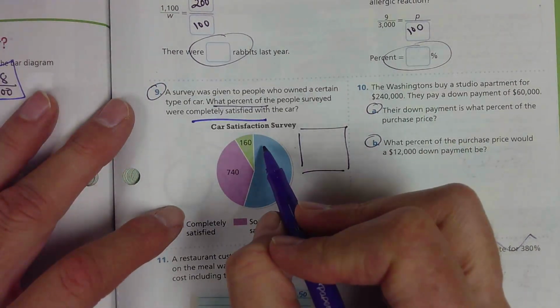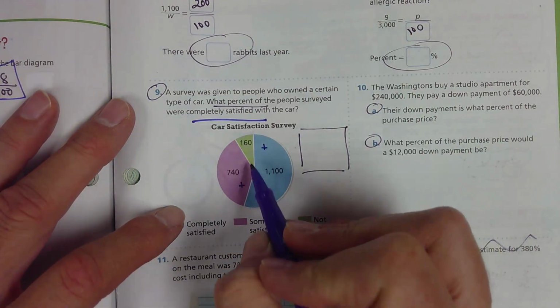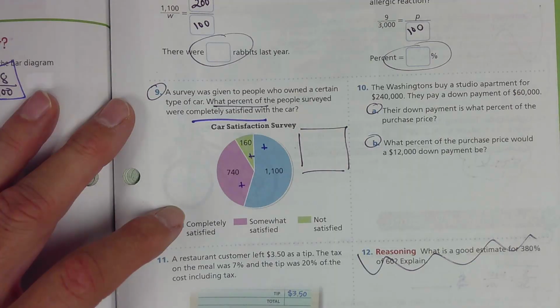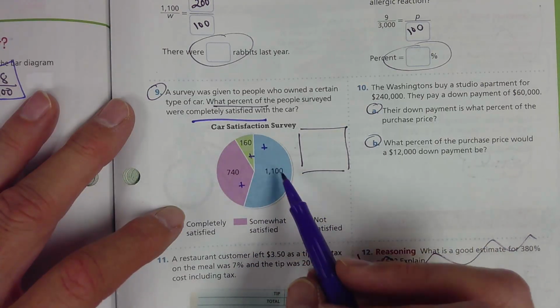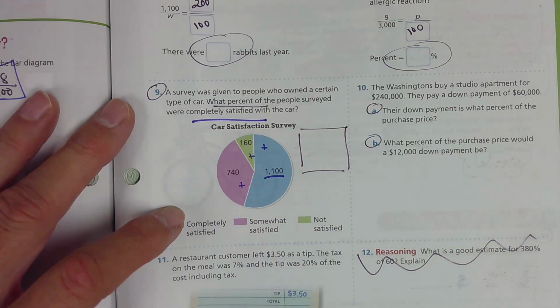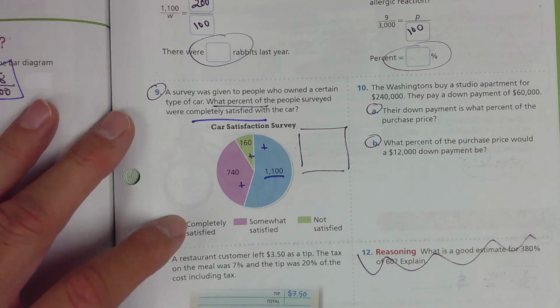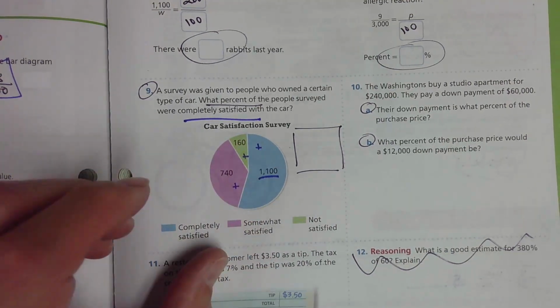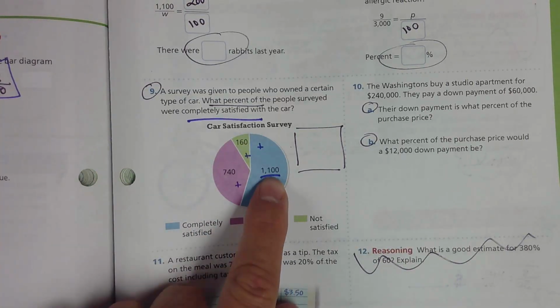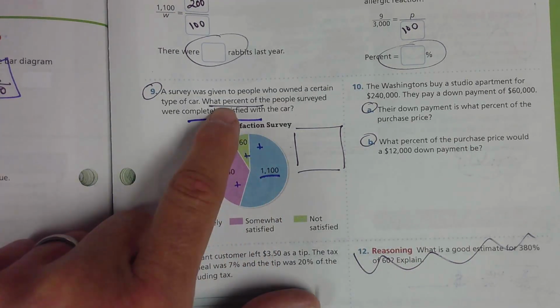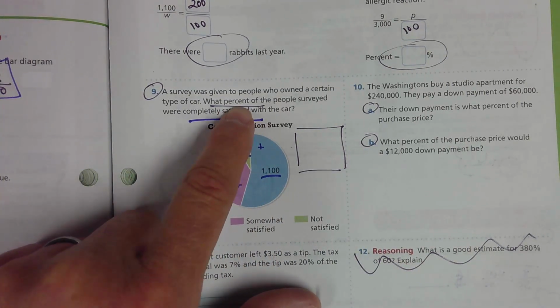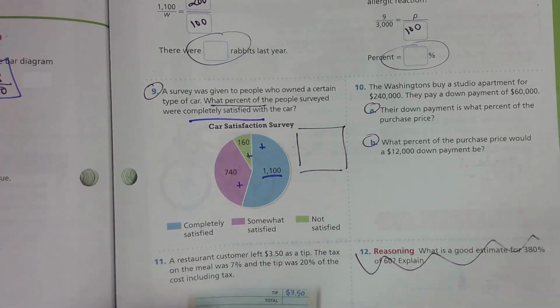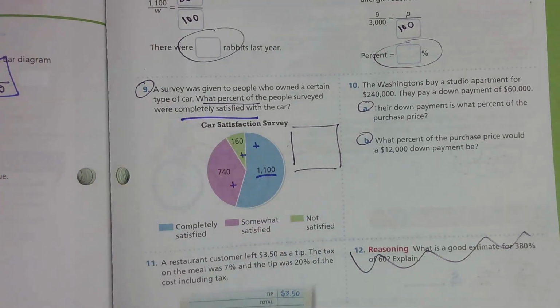Well, you'd have to add up each of these, and then you're going to get the whole. And this is the part. And then from there, you figure out what the percent is. So you're going to add up all those, and you'll have the whole. And the 1,100 is the part. And from there, you can figure out what percent were completely satisfied.